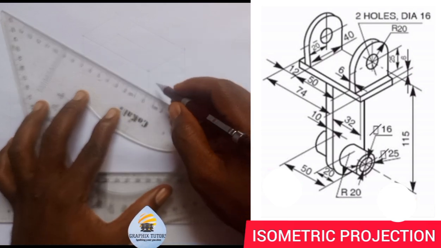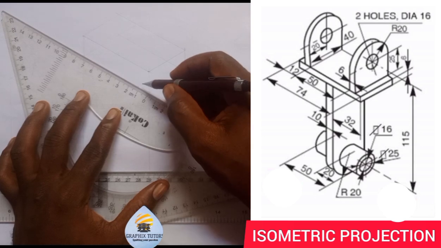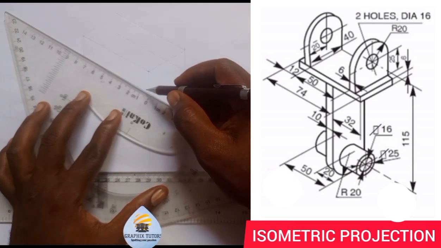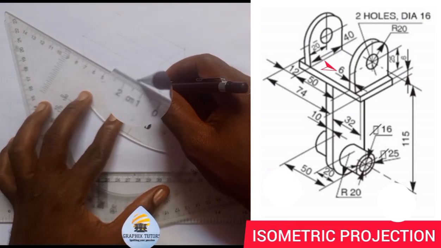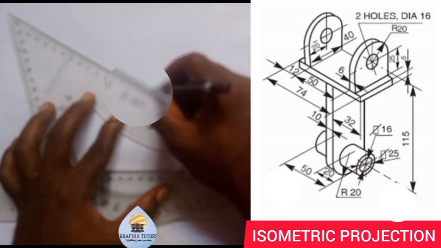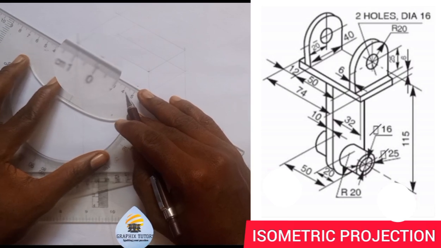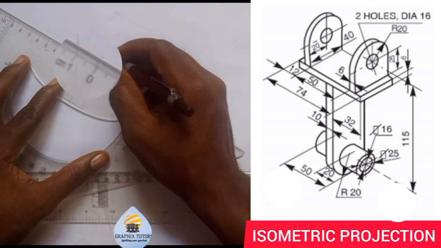Then I'll measure the thickness backward, which is 6. From 0 to 6. You come here also and do the same thing backward from 0 to 6.